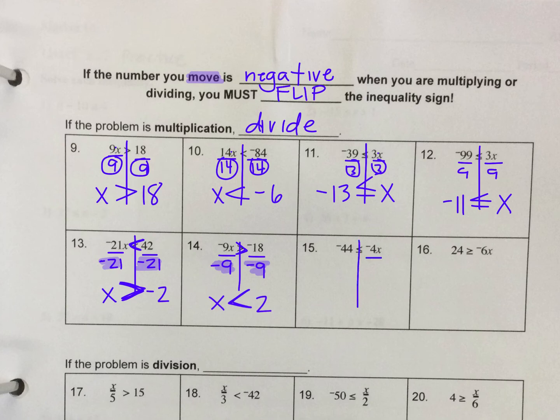All right? I'm dividing by -4. And looky there, I moved a negative. So I got to remember to flip my sign. 11 on this side. The x is left on that side. It was less than or equal to. I have to make it greater than or equal to. Next one, I got to divide -6. 24 divided by -6 is a -4. X is on the right side. And I need to flip that sign, all right?